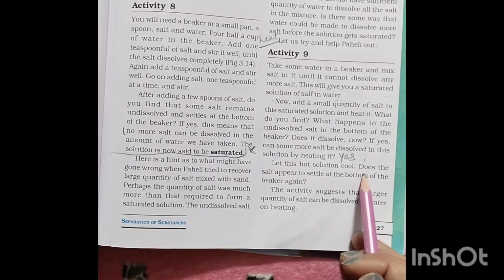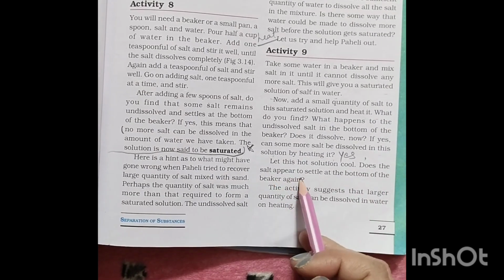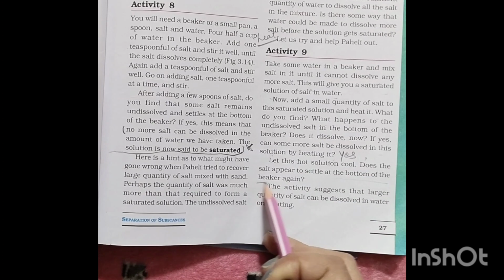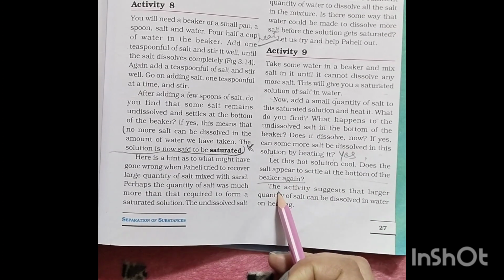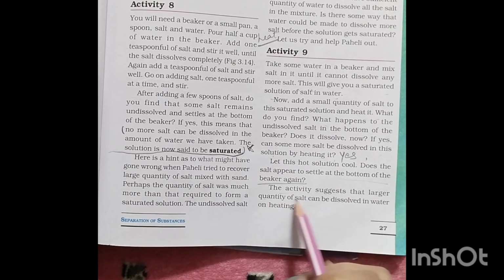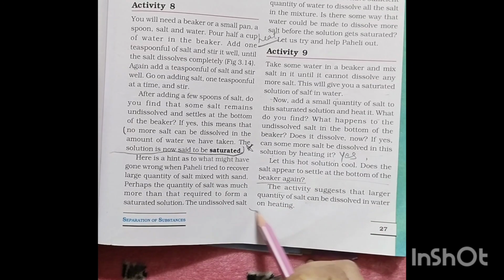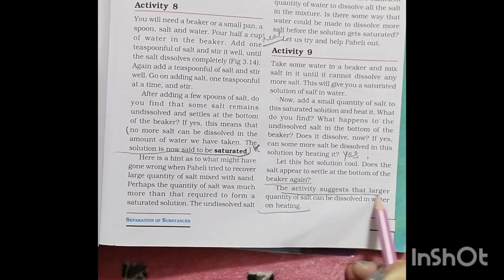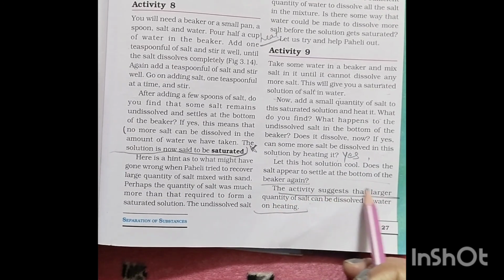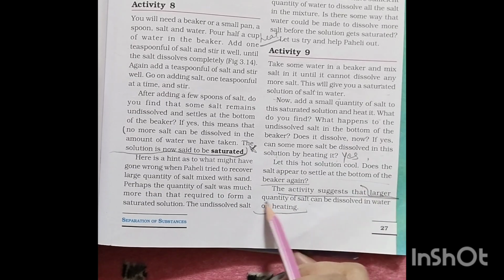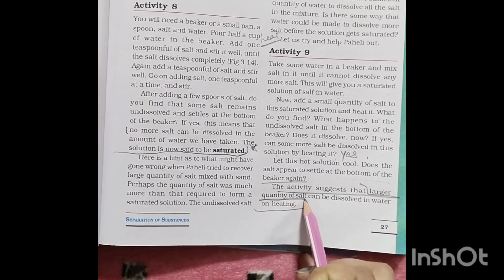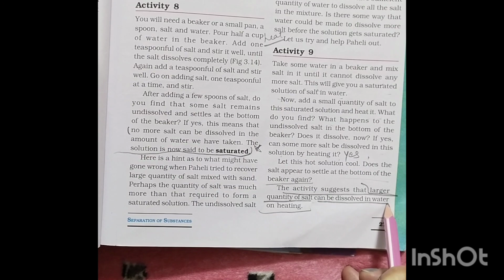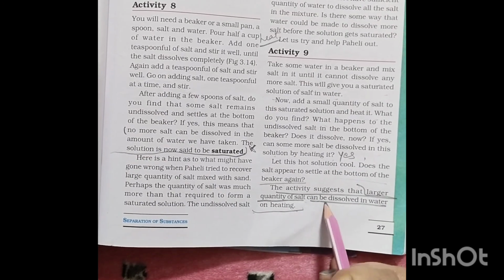Let this hot solution cool. Does the salt appear to settle at the bottom of the beaker again? This activity suggests that a larger quantity of salt can be dissolved in water on heating. Very important, underline it. A larger quantity of salt can be dissolved in water on heating.